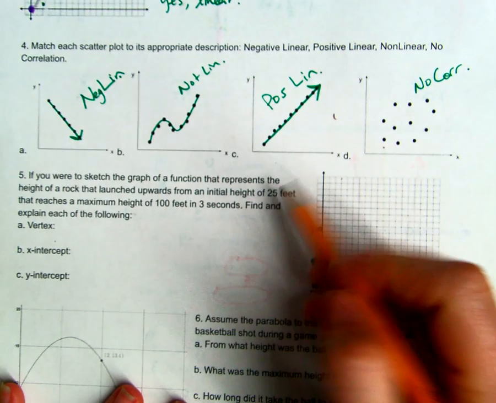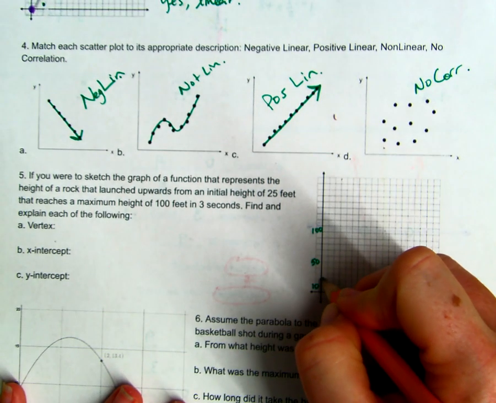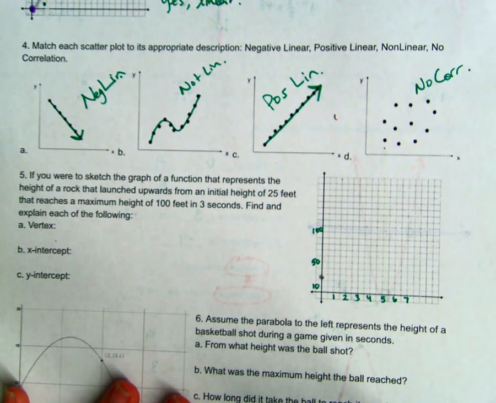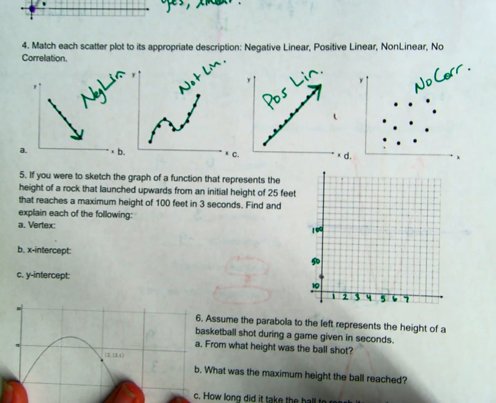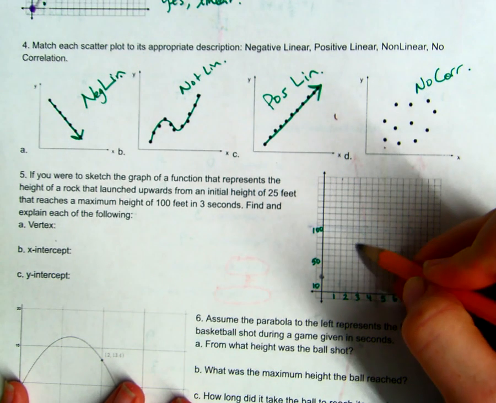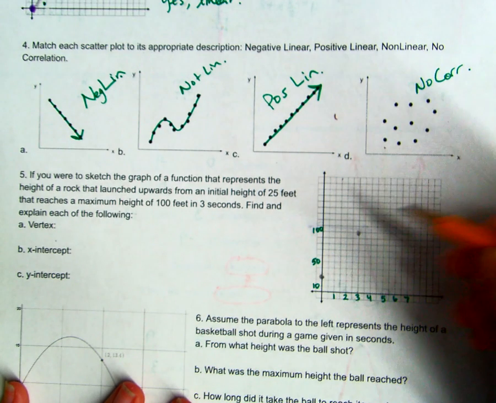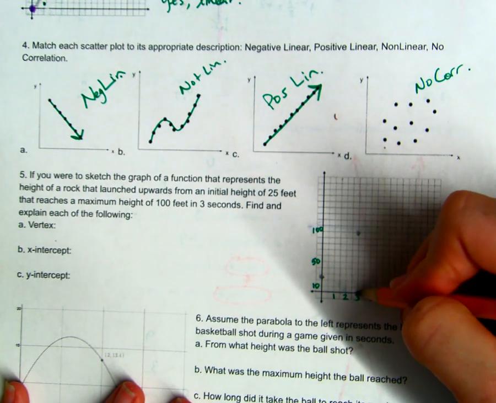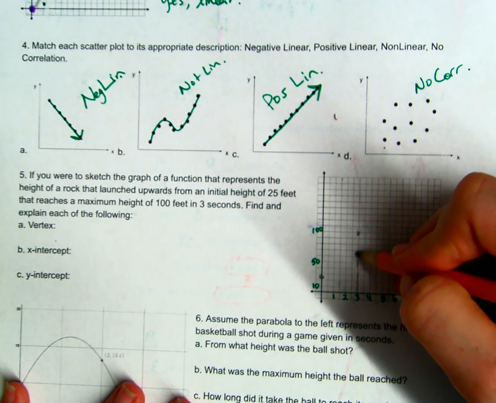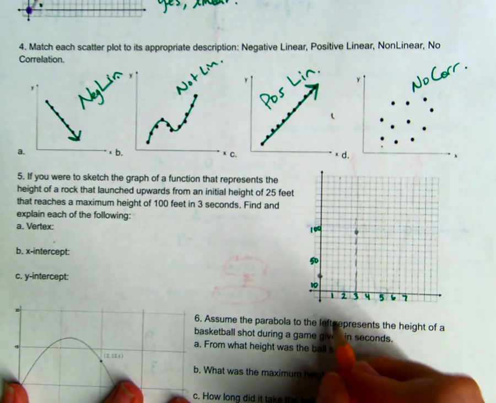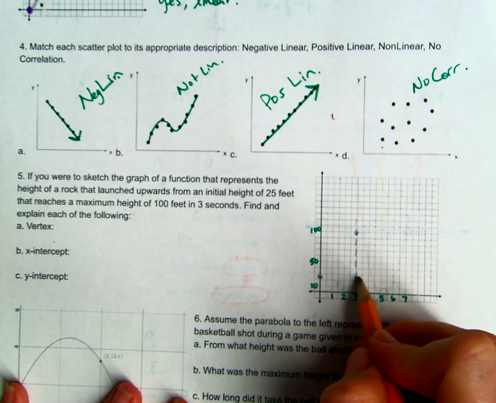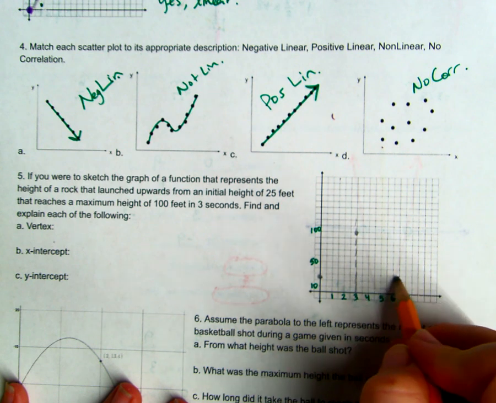So we have an initial height of 25 feet. So remember, initial height, it's going to happen right here. So that's where it starts. And then it reaches a maximum height of 100 feet in 3 seconds. So here's 3 seconds. We're going to go up to 100 feet. And it wants us to find and explain the following. So I'm just going to draw my line of symmetry and reflect this point over here. 1, 2, 3, 4, 5, 6 away. So I go 6 away on this side.